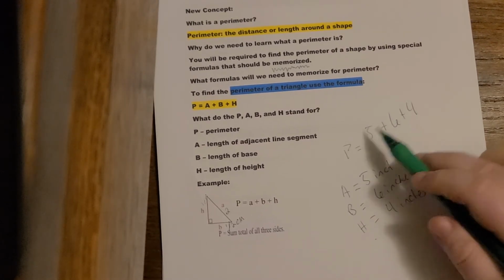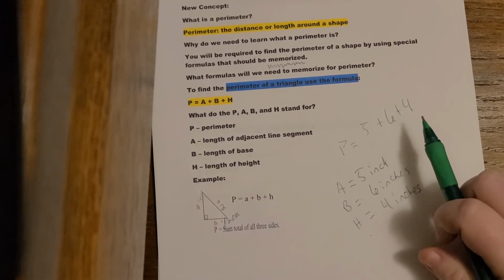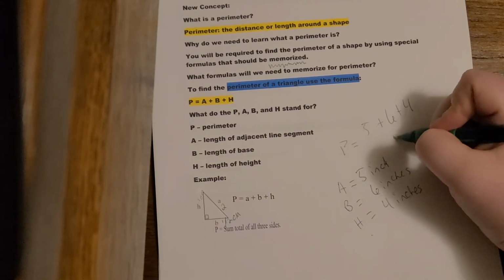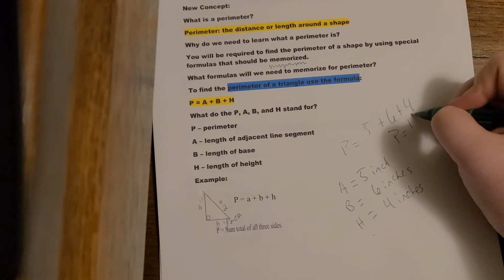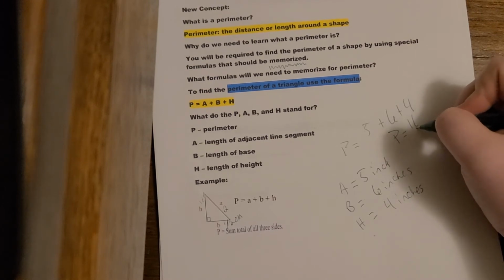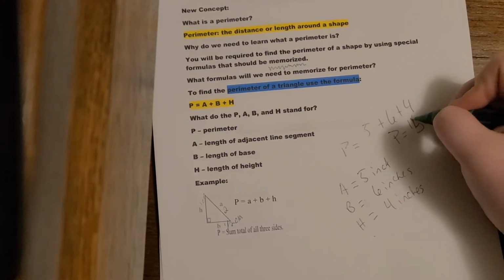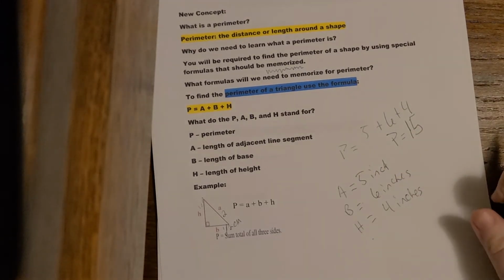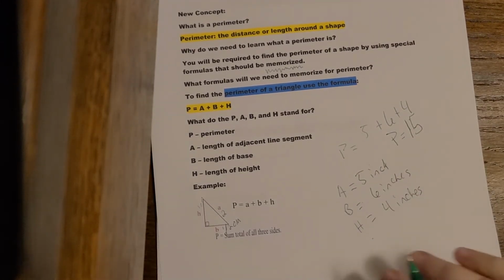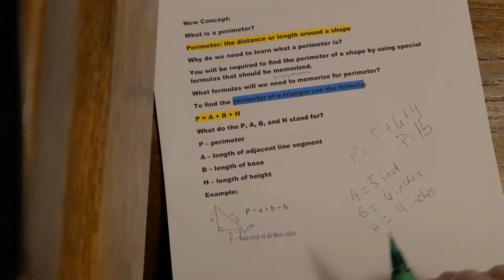And what does that equal? 5 plus 6 is 11 plus 4 is 15. Therefore, P of this triangle equals 15. That's something you're going to have to know how to do later, okay? Let's move on.